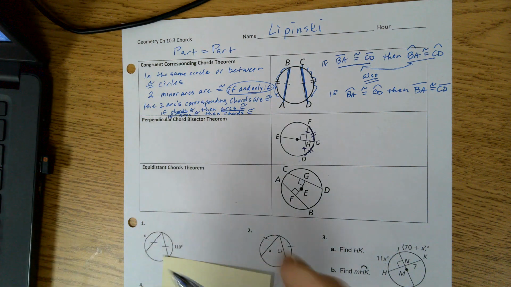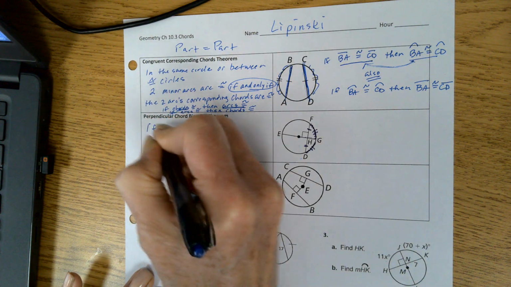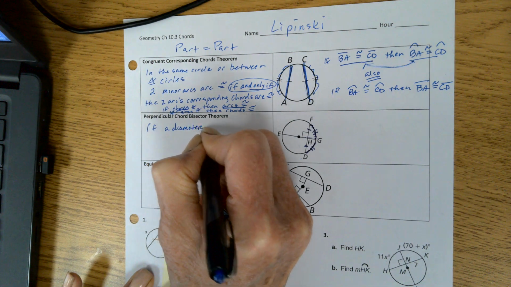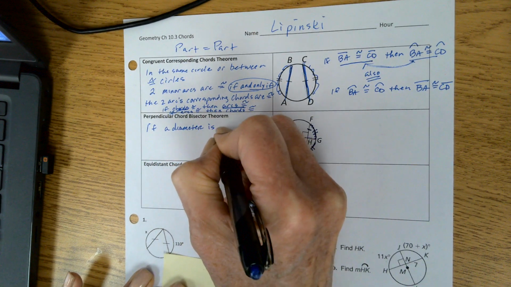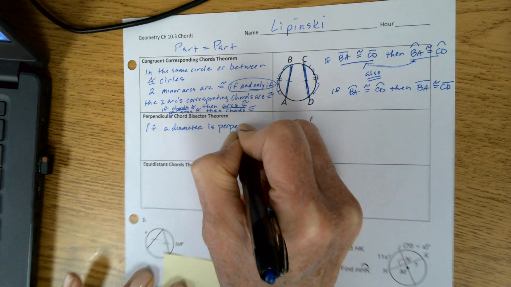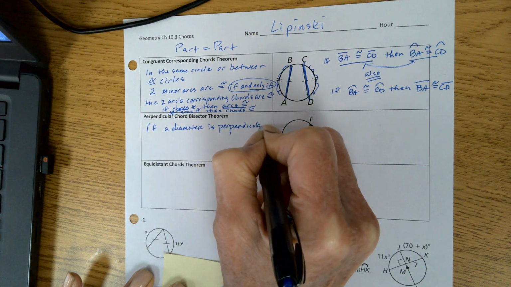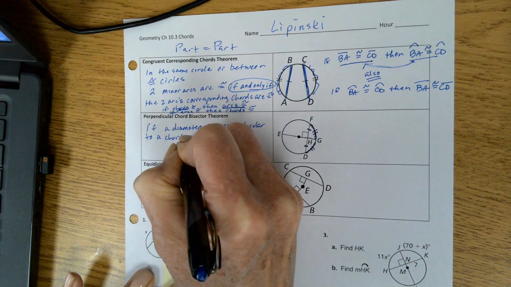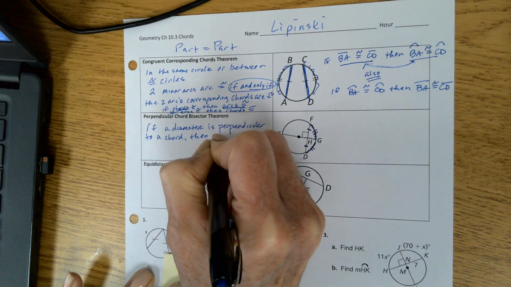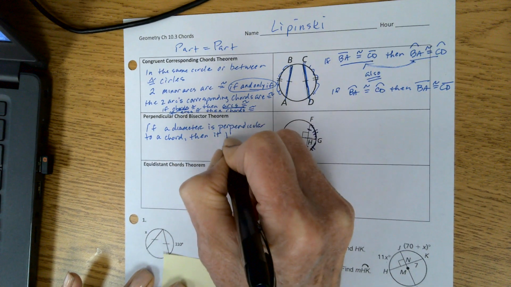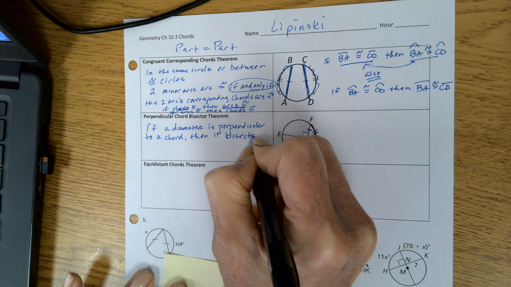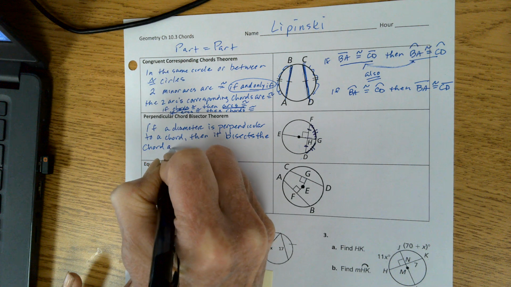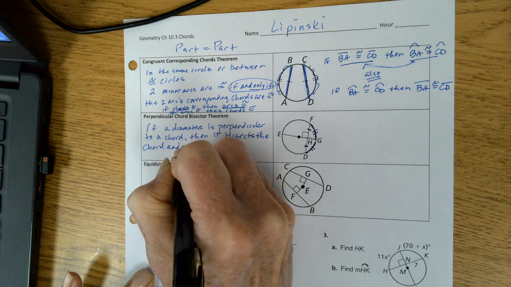Let me grab black. If a diameter or a radius, right? If a diameter is perpendicular to a chord, then it bisects the chord and its arc.